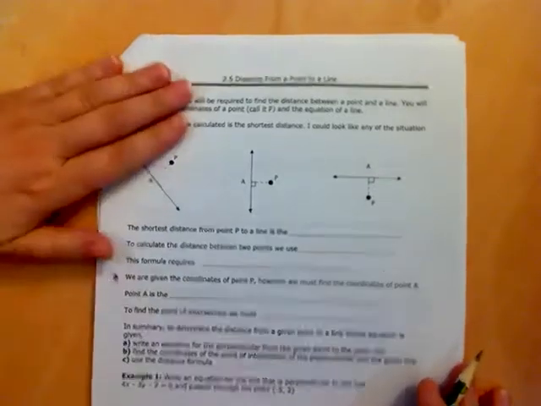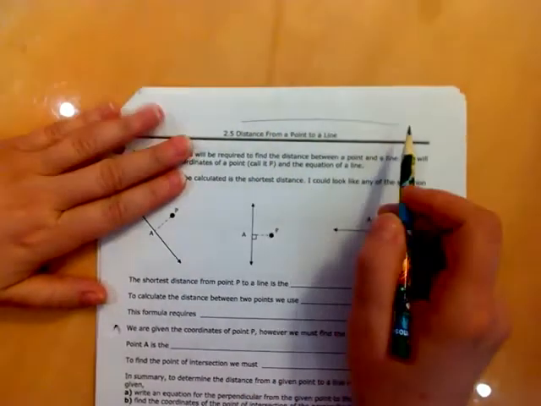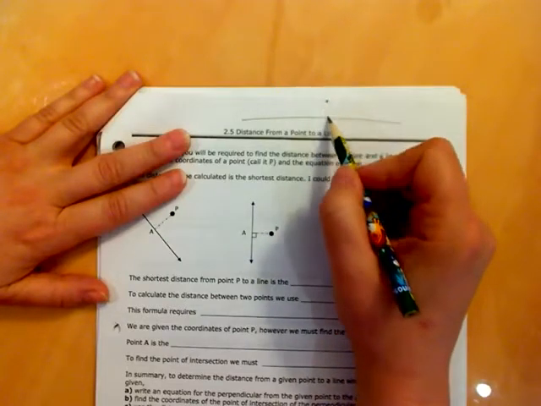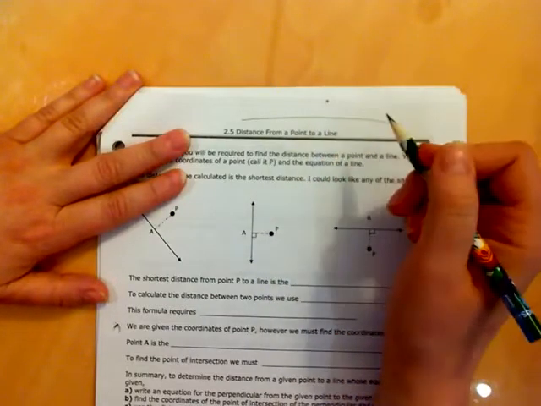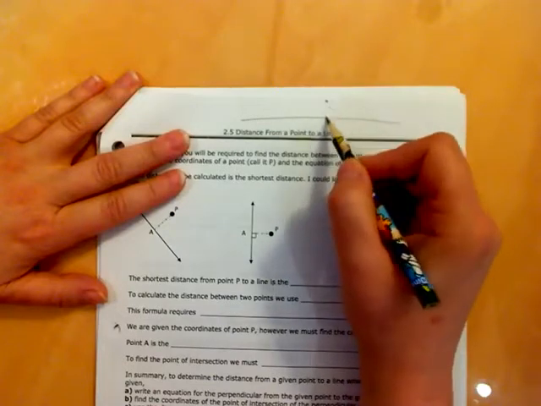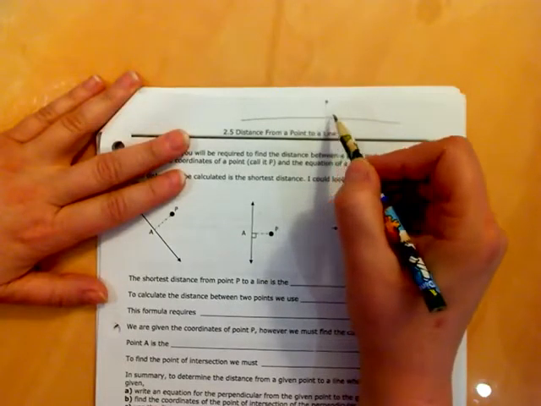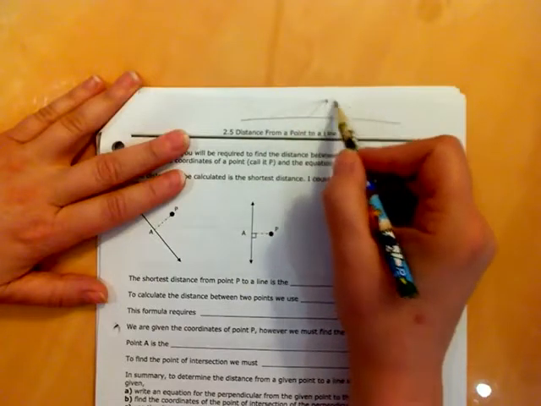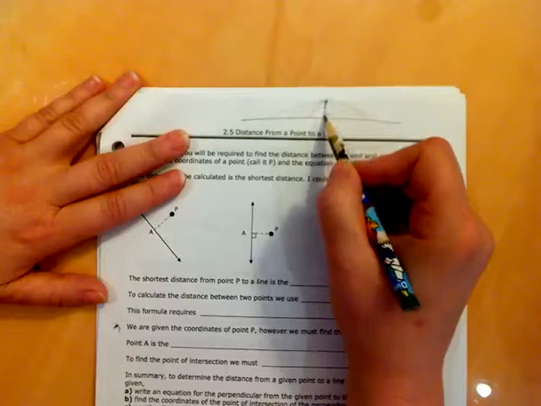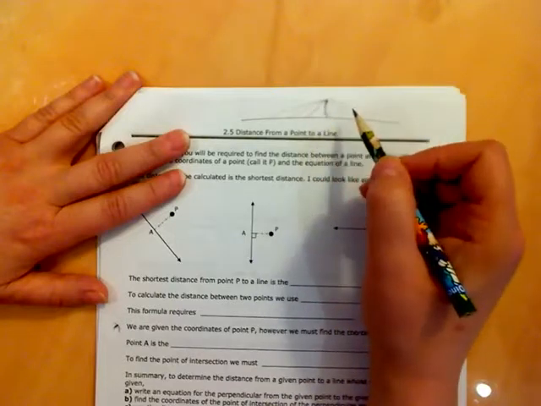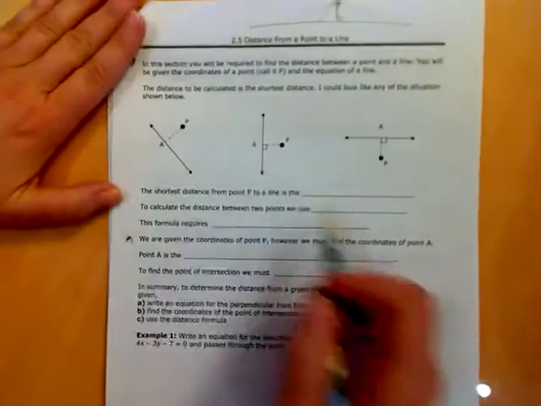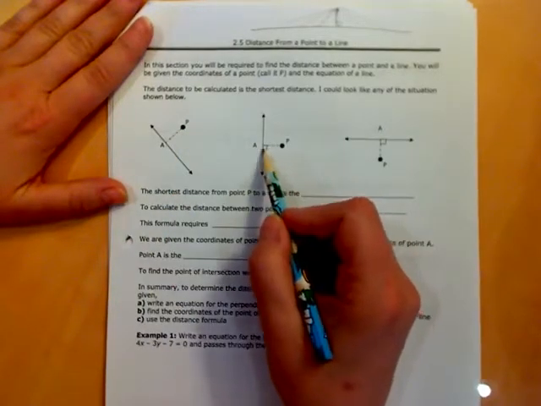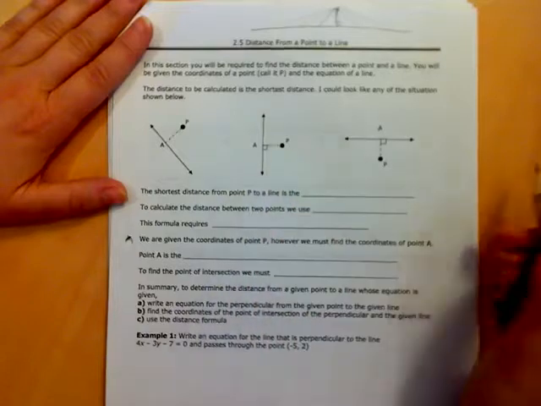As you can imagine, I'm just going to draw this up here. If there's a point here and you want to know the distance between this point and this line, the shortest distance is straight across at 90 degrees. You can draw these lines and see that that line here is going to be the shortest distance between a point and a line. So that's why we've drawn the point, the line, and the shortest distance is going to be a right angle.